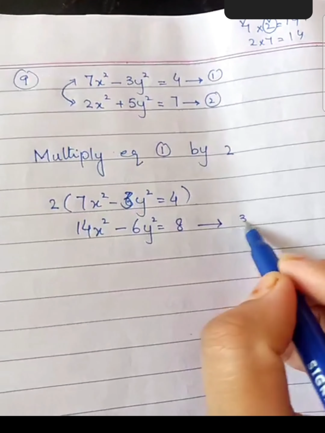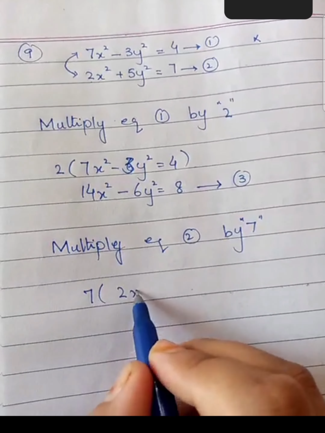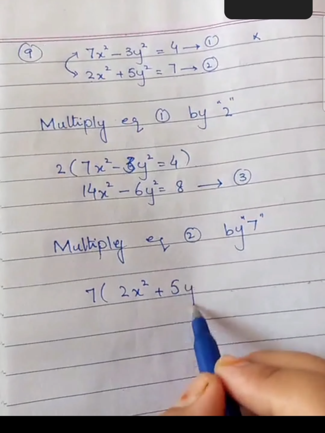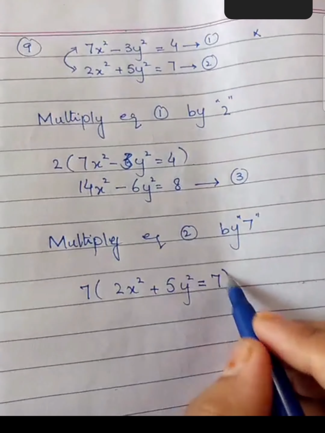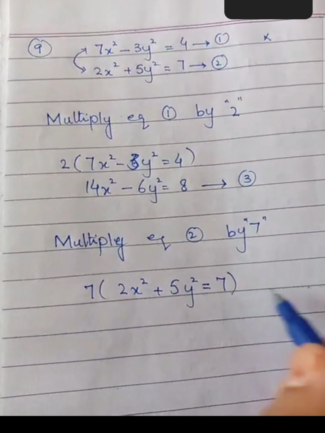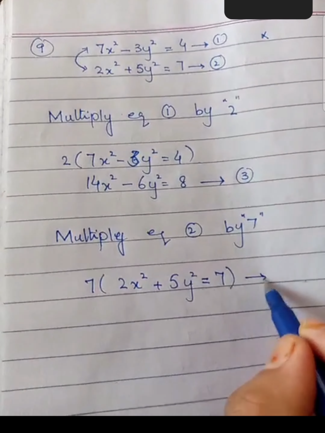Now you will say one more statement, one more step is there. You will say multiply equation number 2 by 7. Very good. Now you will multiply this equation by 7. So here you will write 7 times 2x square plus 5y square. Please check the signs of coefficients from your book. After multiplying, 2 times 7 is 14x square plus 5 times 7 is 35y square is equal to 7 times 7, that is 49. It will be your equation number 4.